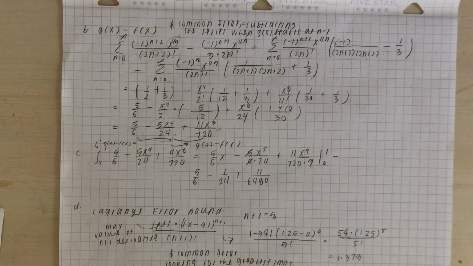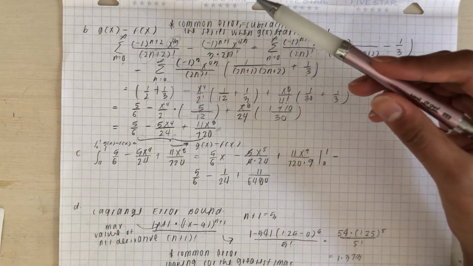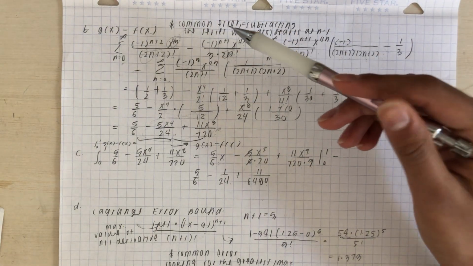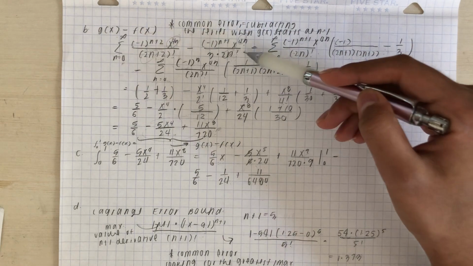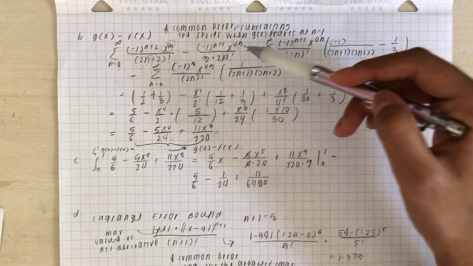So part B asks us to find the Taylor series representation of g of x minus f of x and the 8th degree Taylor polynomial that represents this. So what we want to do is subtract g of x minus f of x, and since at the end of part A, I represented g of x as starting at n is equal to 0, we can just straight away subtract these two power series representations.